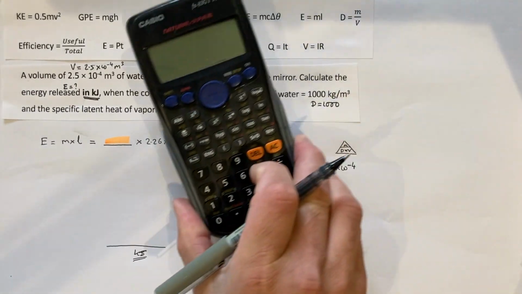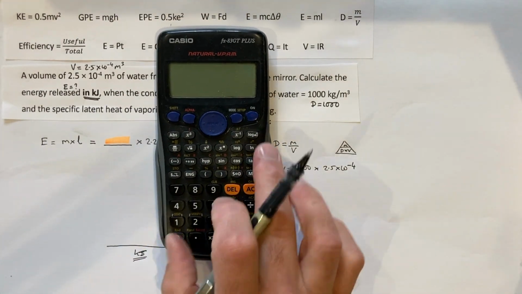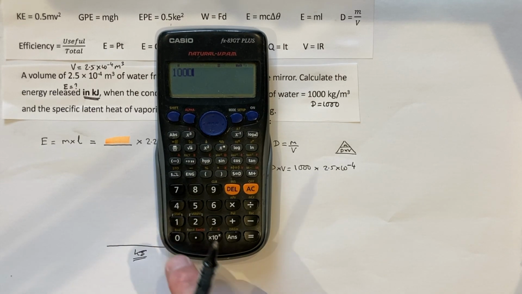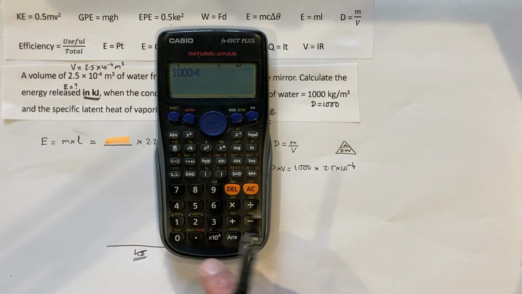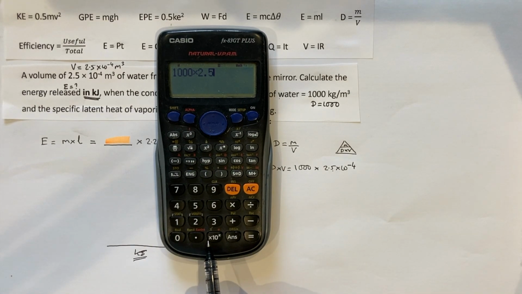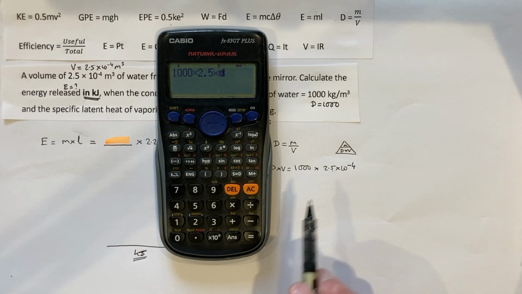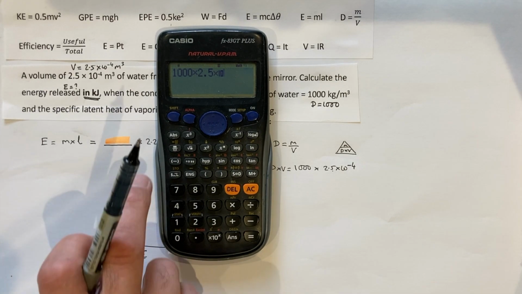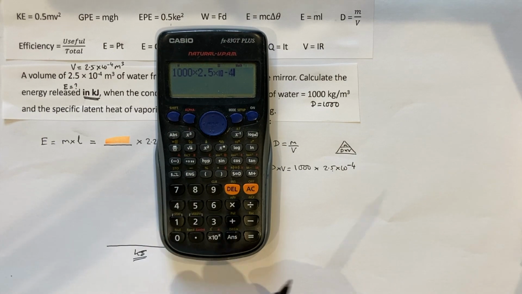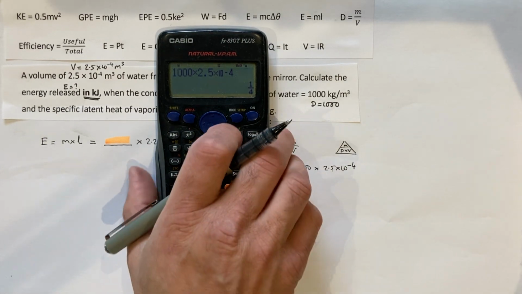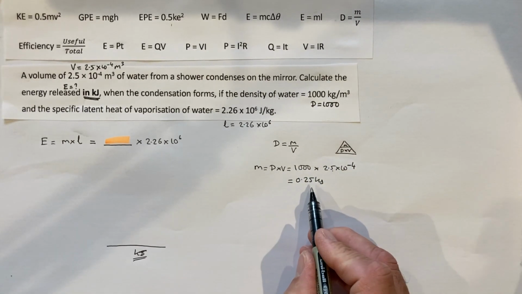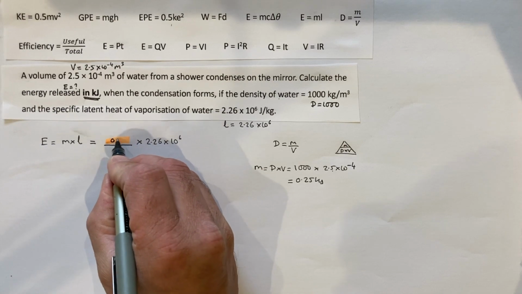And if you're not sure how to do that on your calculator, let me just show you now. So what you need to do is do 1,000, then times by 2.5, and then you need the times 10 to the x, or EXP it's sometimes called. So press that. You now need to put a negative in. Don't touch that sign there, that means minus. You need to do the negative up here, so minus 4. And that will give me a quarter, 0.25. So that's 0.25 kilograms. Now I know the mass, I can put it into the equation over here.